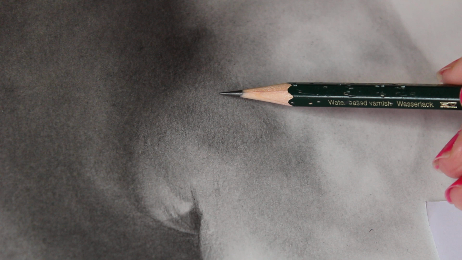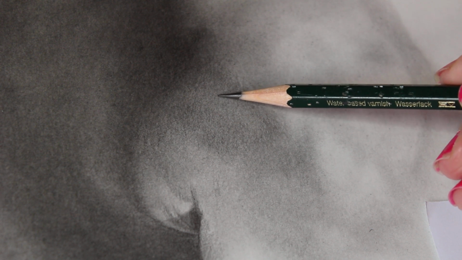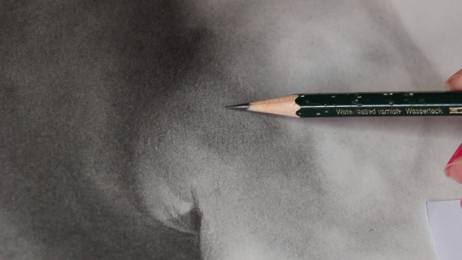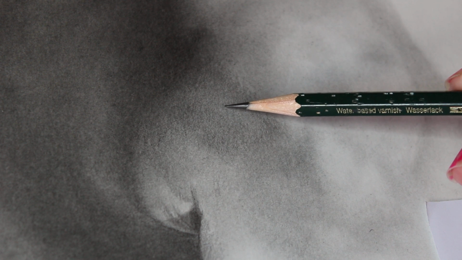I'll just zoom in a little bit more. My camera won't go in any more, but hopefully you can see, if you look really closely, there are tiny little dark areas and tiny little white areas.